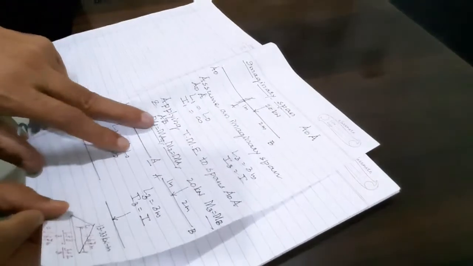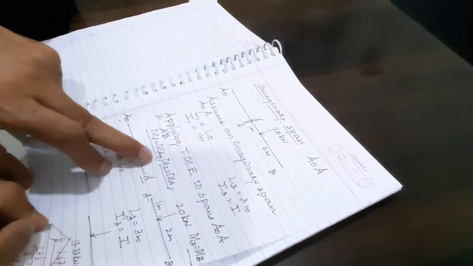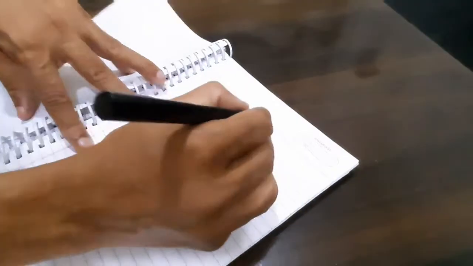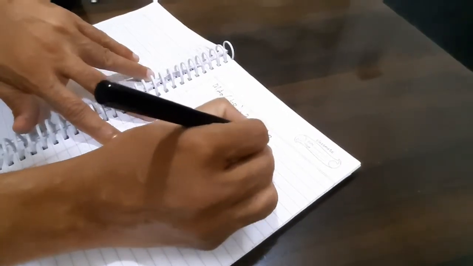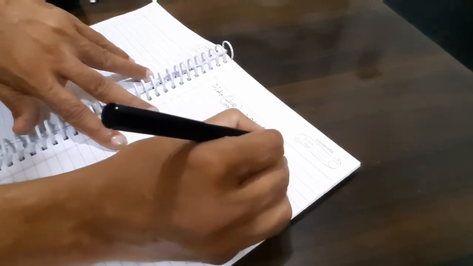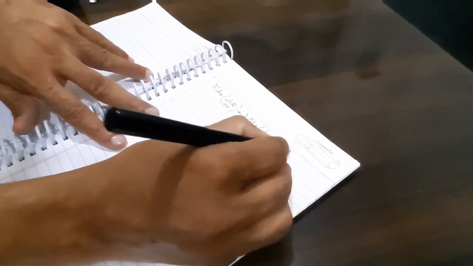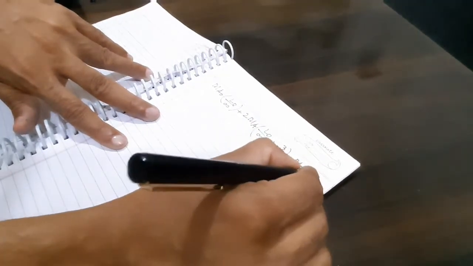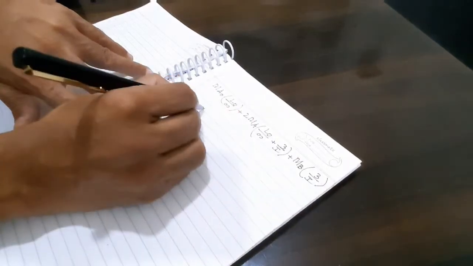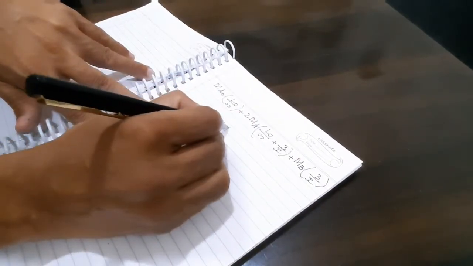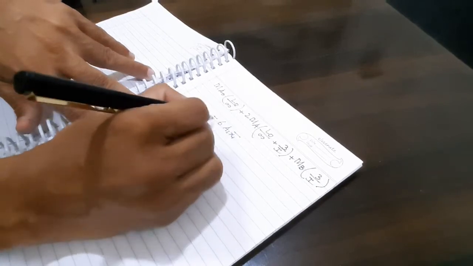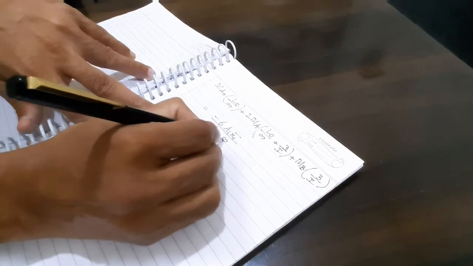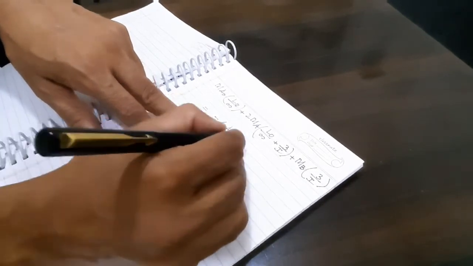Pay attention. M1 is MAO, M2 is MA, and M3 is MB. So twice MA into (L1 upon I1, where L1 is LO and I1 is infinity, plus L3 upon I3, that is 3 upon I), plus M3. Here M3 is MB, into 3 upon I, is equal to minus 6 A1 x1 bar. I don't need to calculate this term because I know it is equal to LO into infinity, and everything divided by infinity is equal to 0.